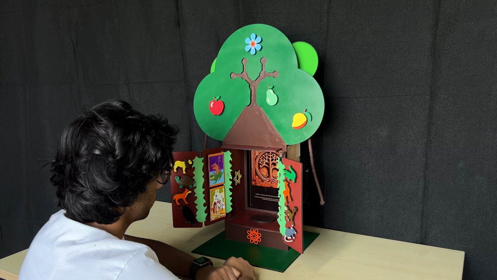The narrator greets the audience and asks them to choose and present a story card and then its characters.